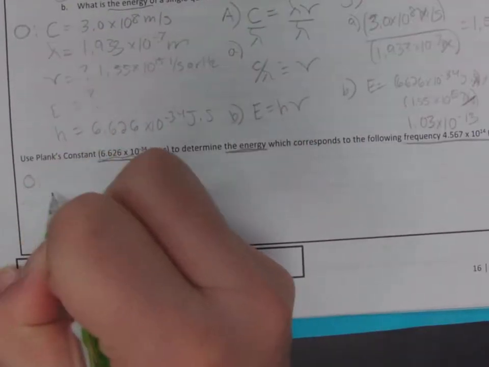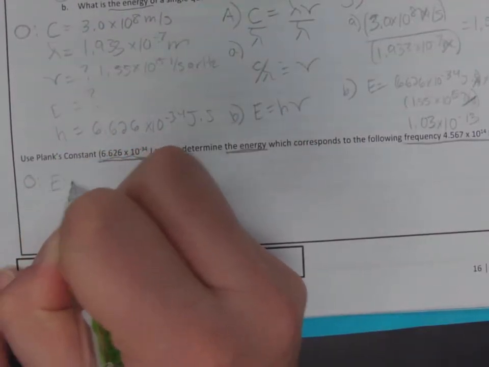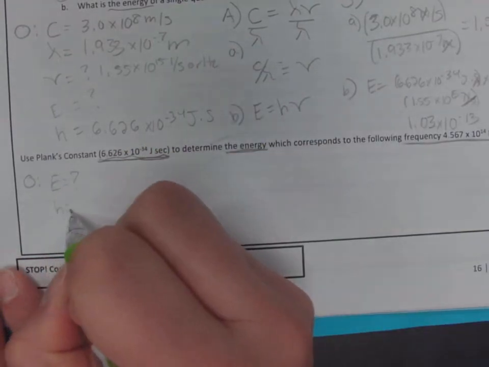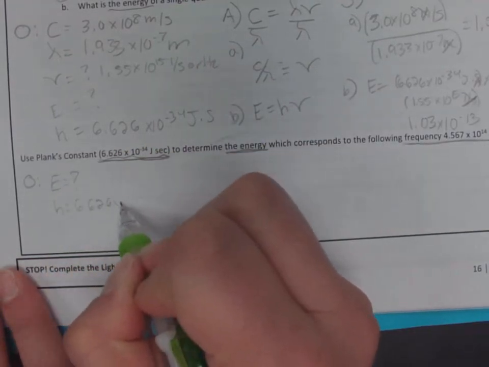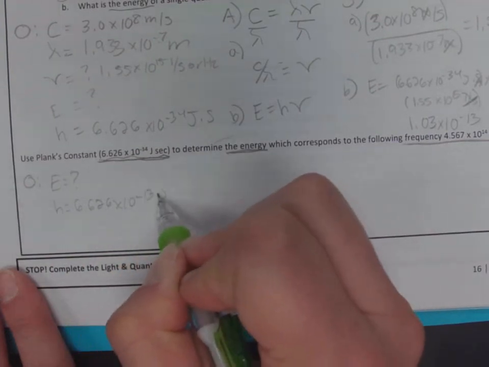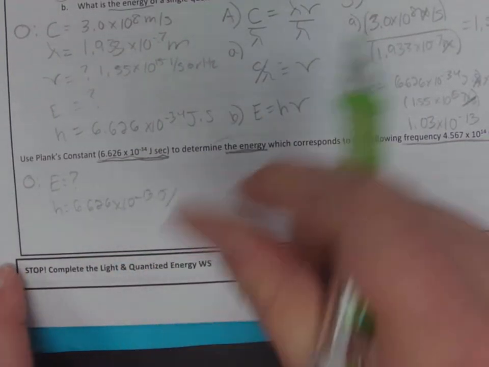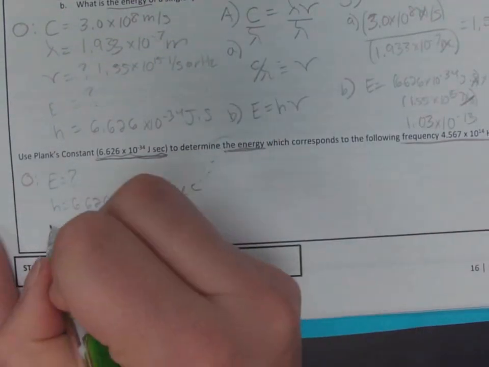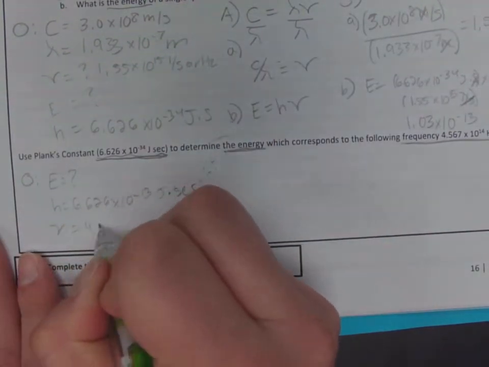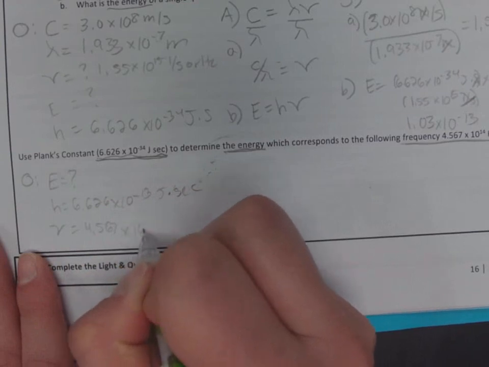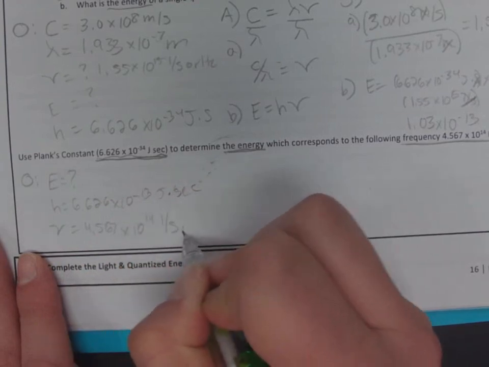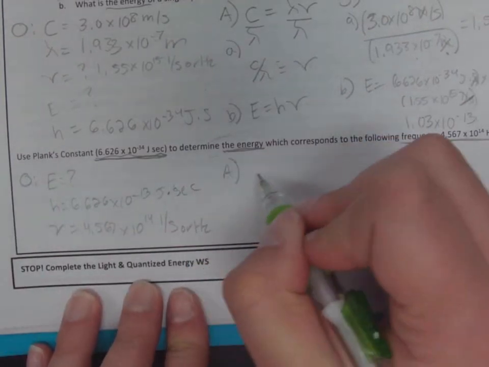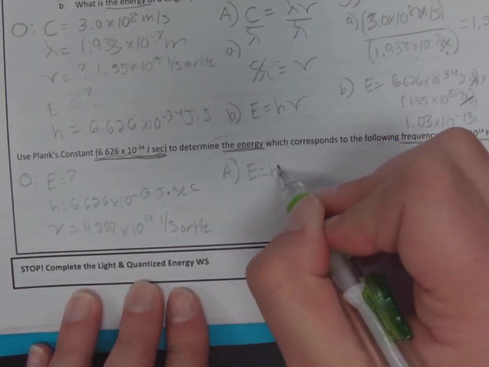So let's organize. We know we have E. We don't know what that is. We're trying to determine it. h, 6.626 times 10 to negative 34th joule seconds, so joules times seconds, and frequency 4.567 times 10 to the 14th, 1 over seconds, or hertz. Okay, now let's analyze. Our equation is E equals h nu.